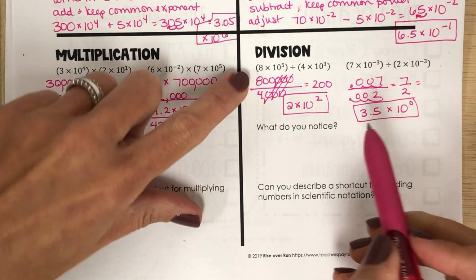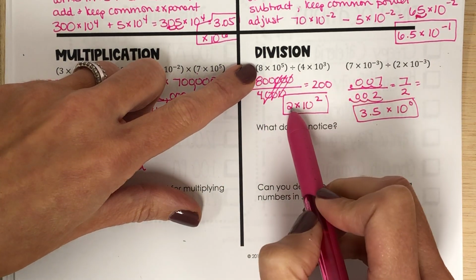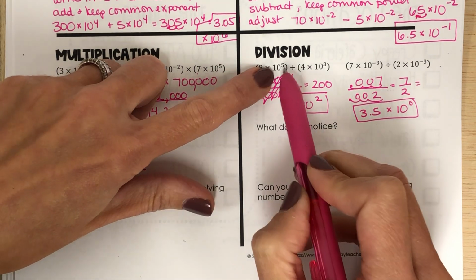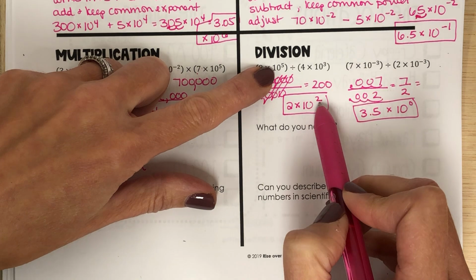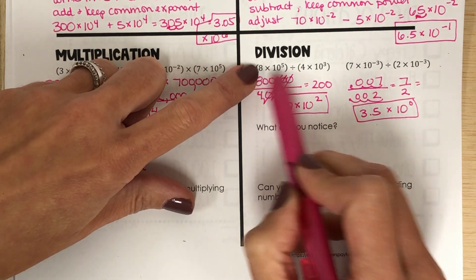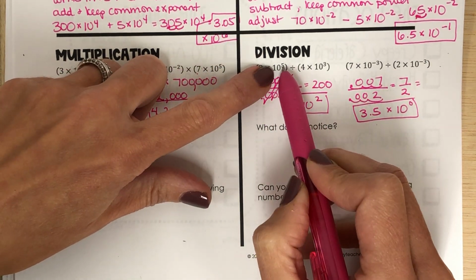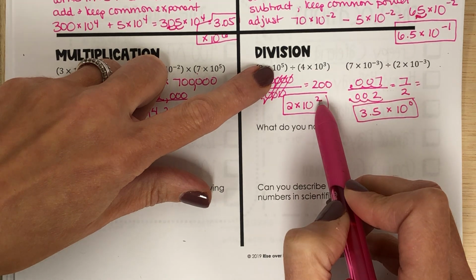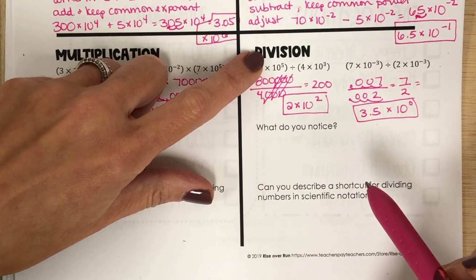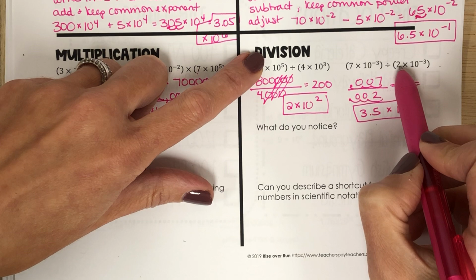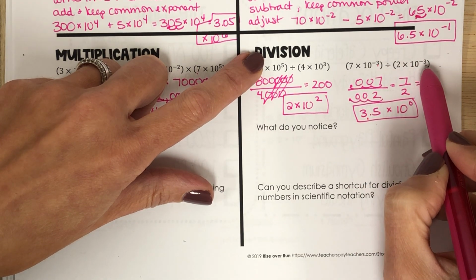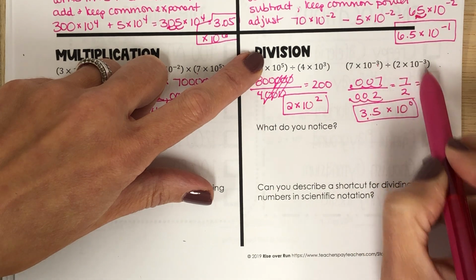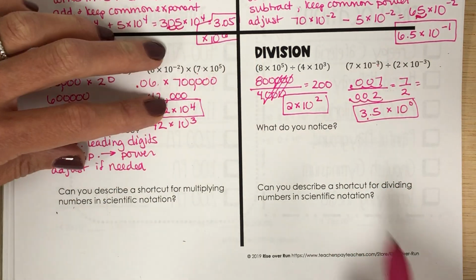It seems that all I have to do is divide my leading digits, and then because division, we are subtracting our exponents, you just subtract your exponents. So 8 divided by 4 is 2, and then I have 5 minus 3 is 2. And I didn't have to adjust that one at all, which was nice. 7 divided by 2 is 3.5. Negative 3 minus negative 3 is negative 3 plus 3, which is 0. So what do you notice?